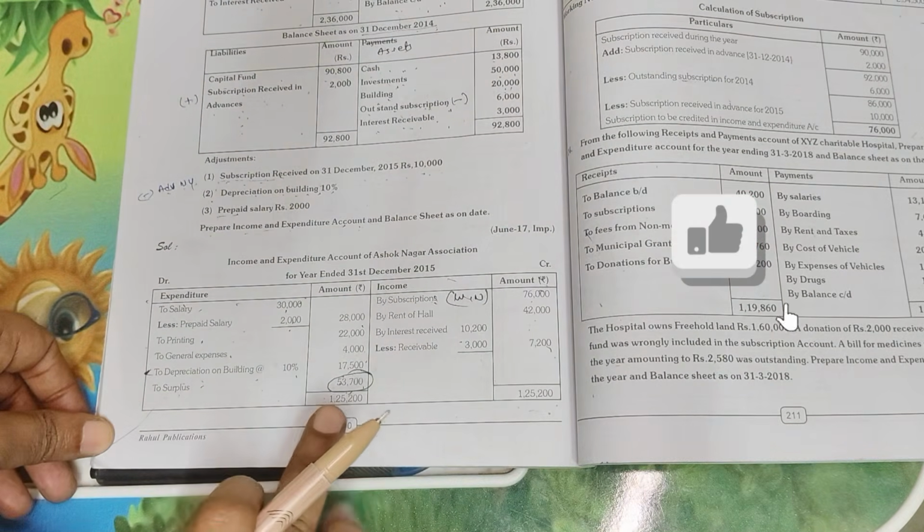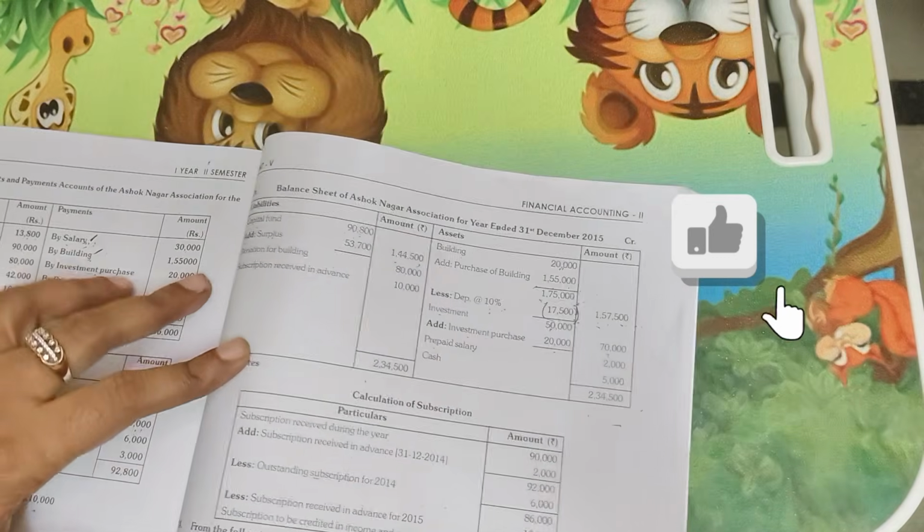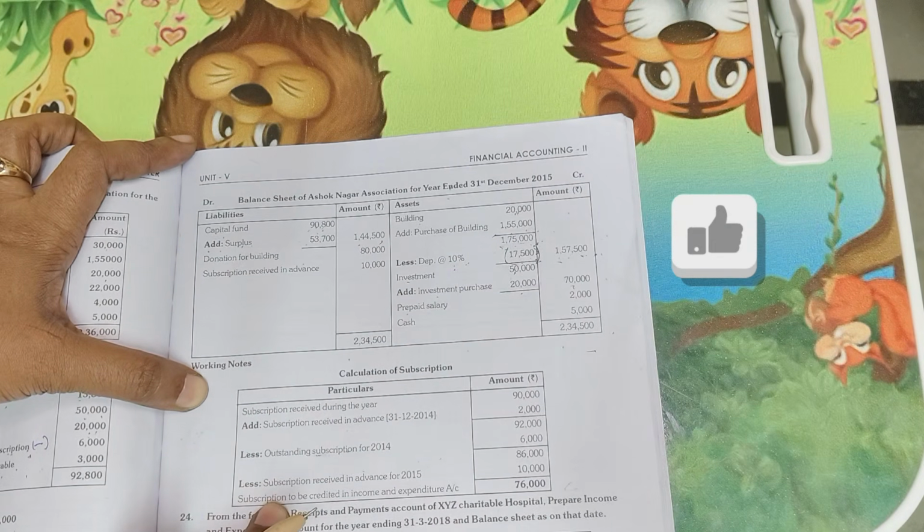So if you want, take a screenshot for income and expenditure as well as balance sheet and working notes of subscription.